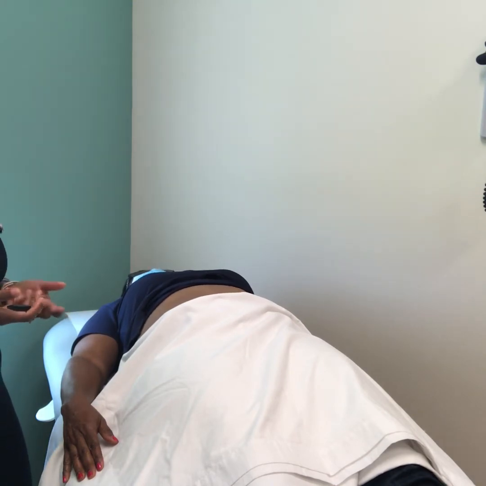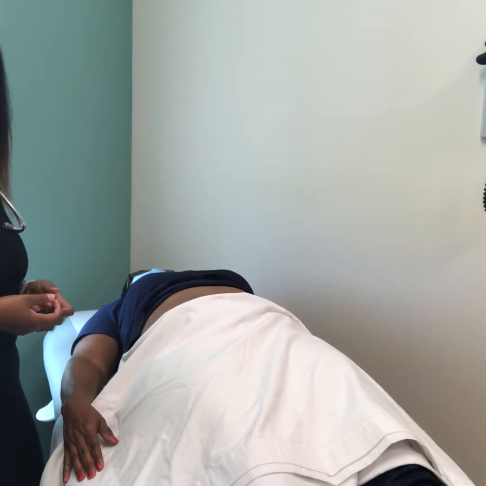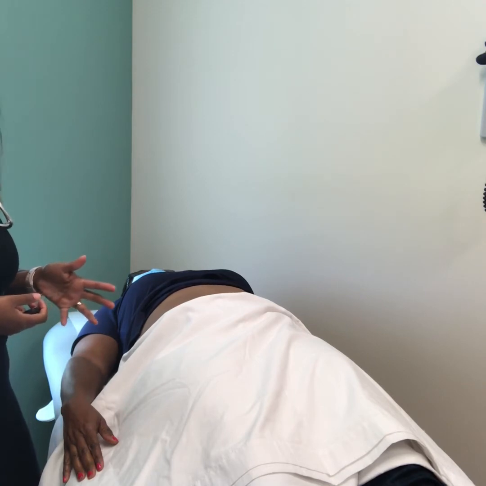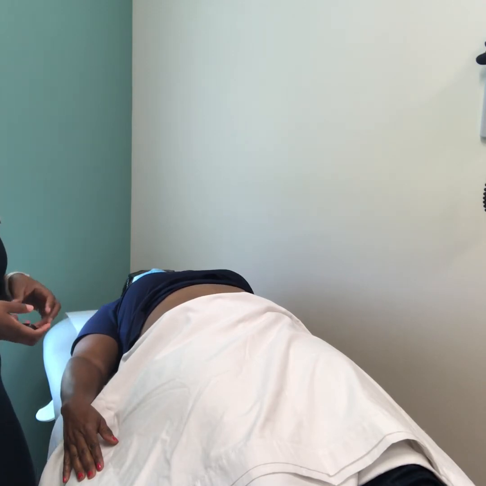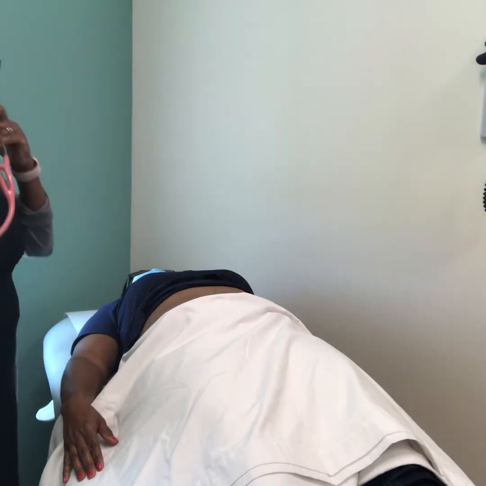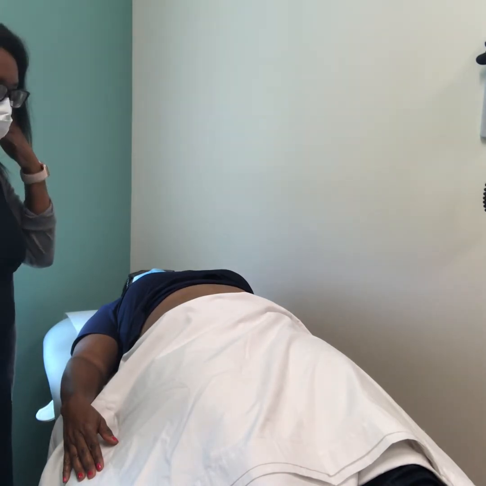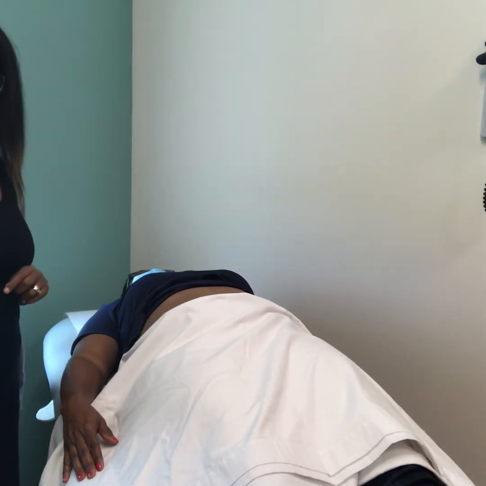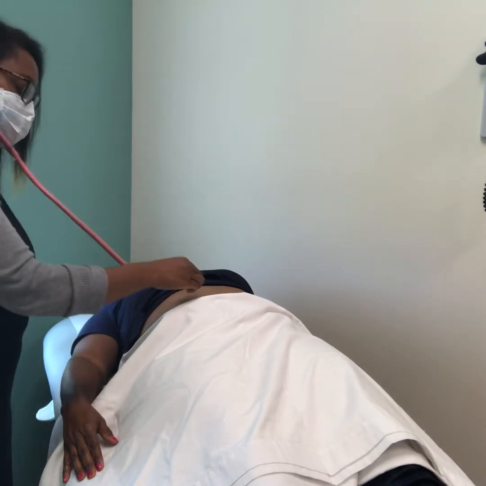If the patient were having abdominal pain, I'd make note of that and carefully proceed with my exam, making sure to examine any painful areas last. I'm going to start out just listening in all four quadrants of the abdomen in a clockwise fashion, listening with the diaphragm of my stethoscope for bowel sounds.